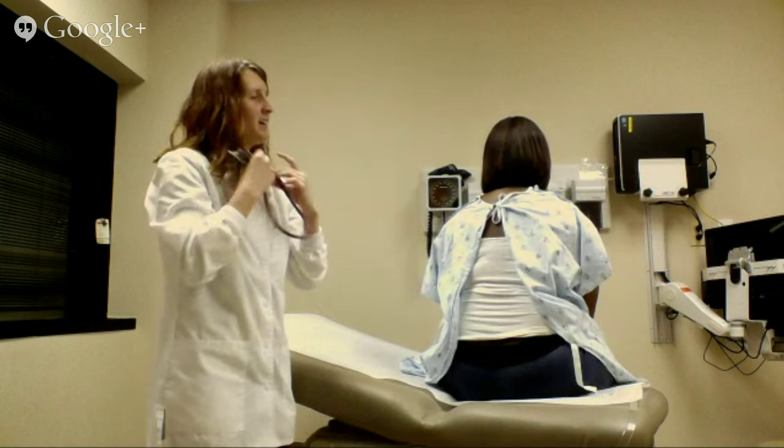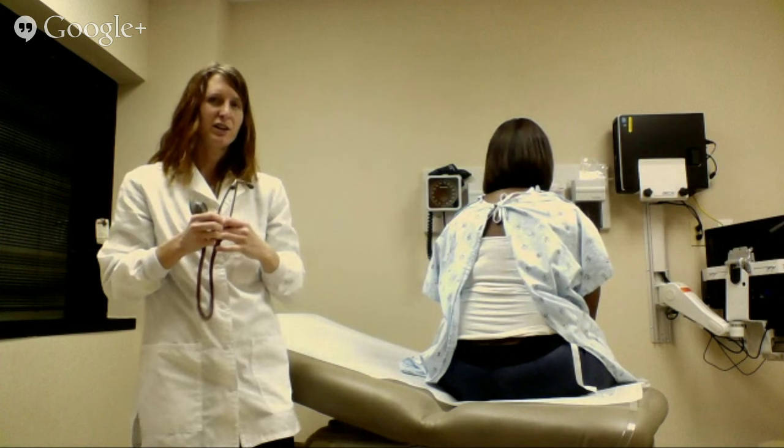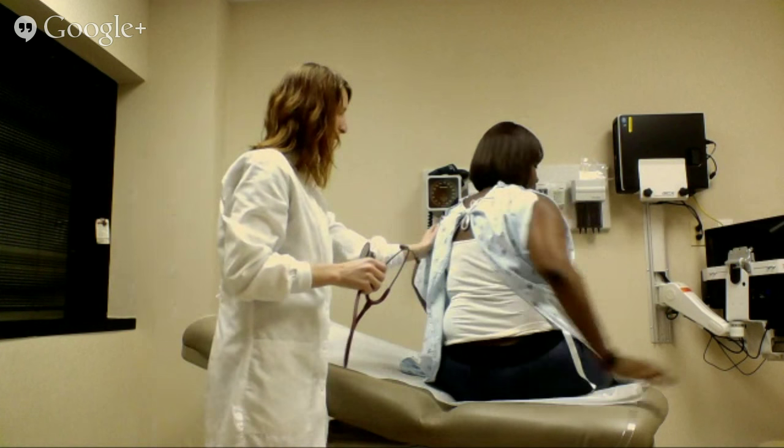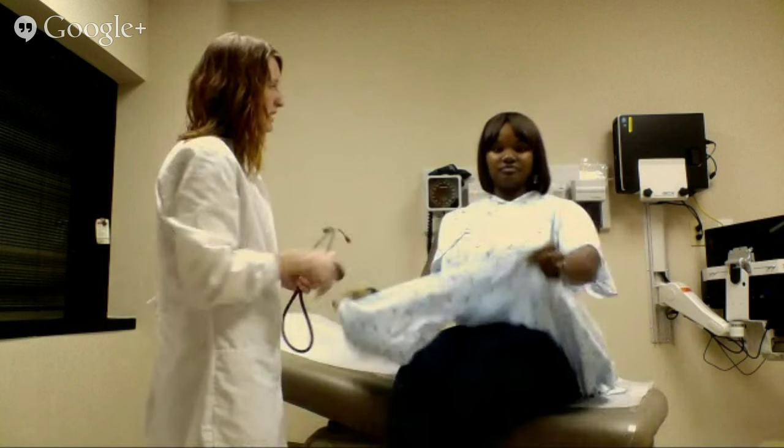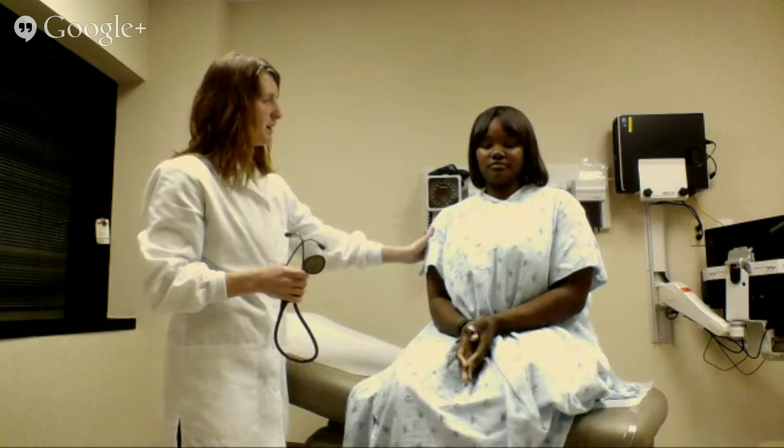All right, and that's finished with her posterior chest. Now we're going to have you, Tiffany, turn back around, and I'm going to assess her anterior chest. Again, just watching her respirations, assuring that they are even and not labored.